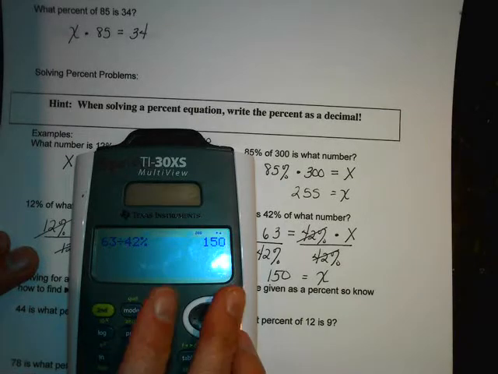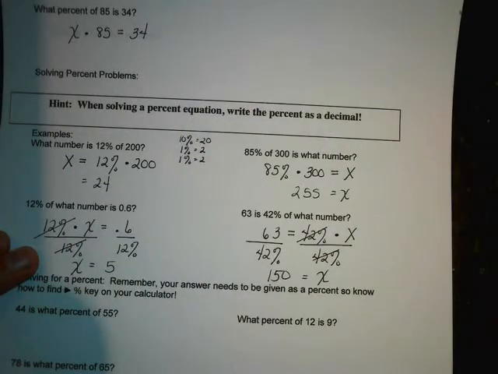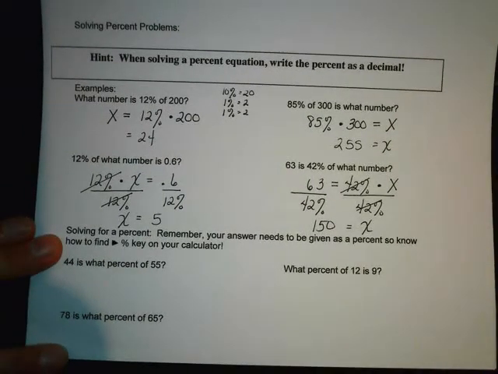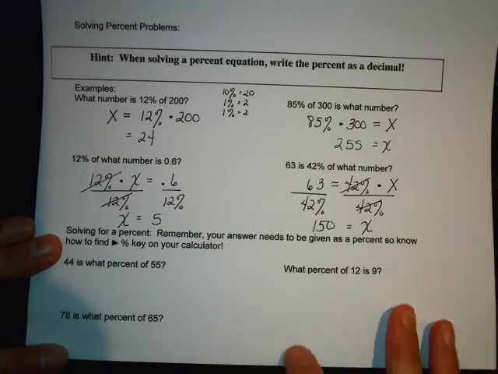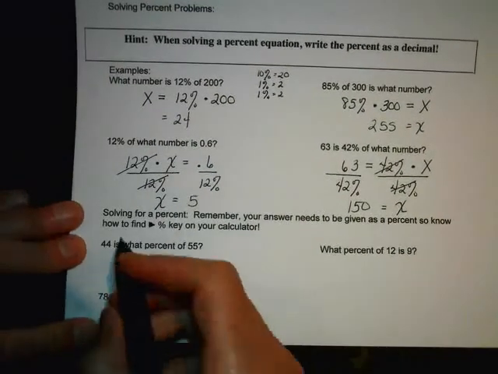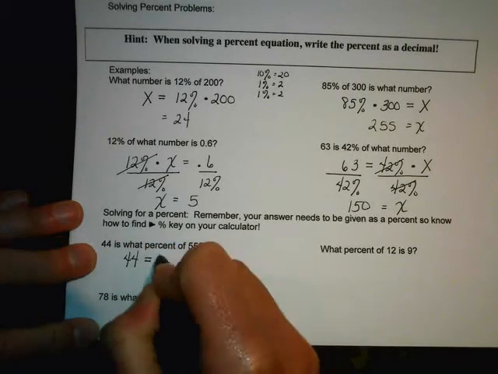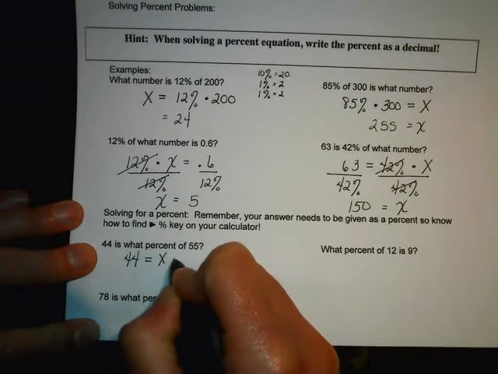Now, these ones are a little trickier because they're asking for a percent. So you have to take one more step before you write down your answer. So it says 44 is what percent of 55? So we need to write it as a percent.